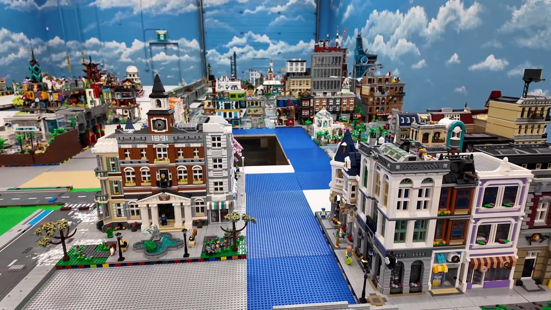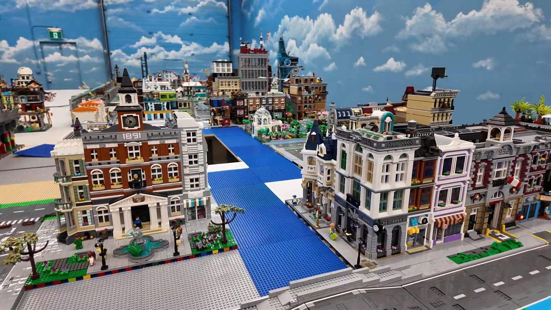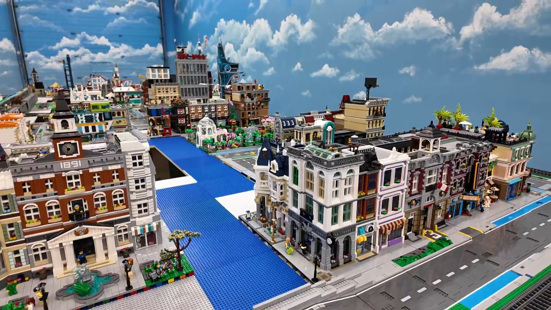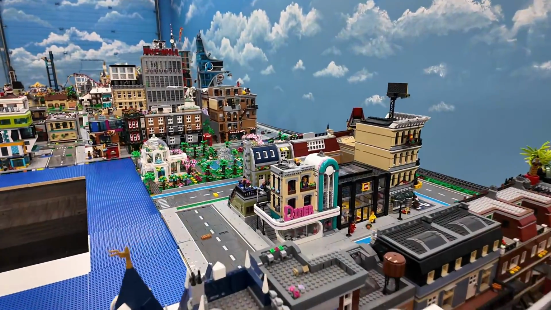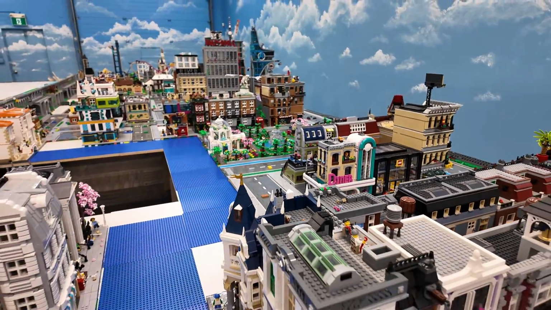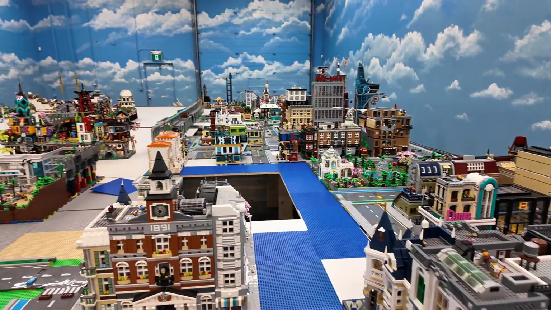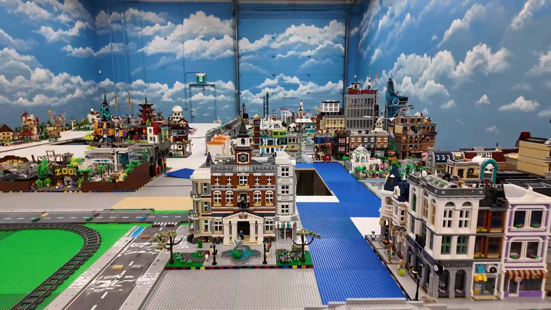And that'll go past the town hall, in front of the Disney costume shop and Brick Bank, and make its way over there beside that road plate, behind the Central Park, and then over toward the Venetian houses there.